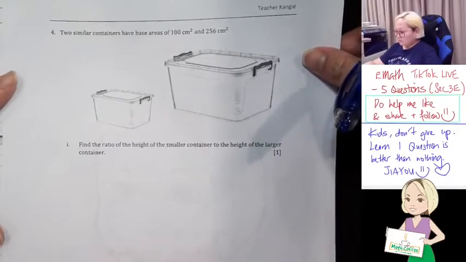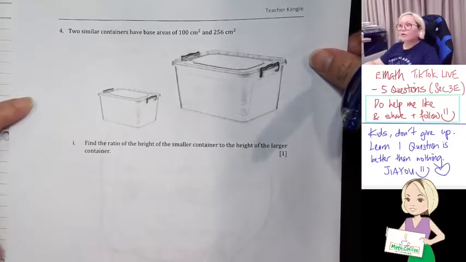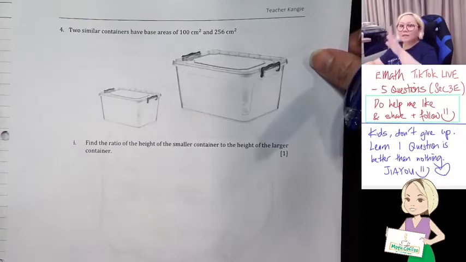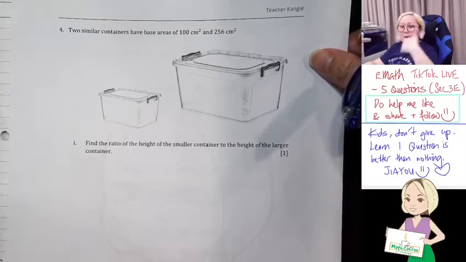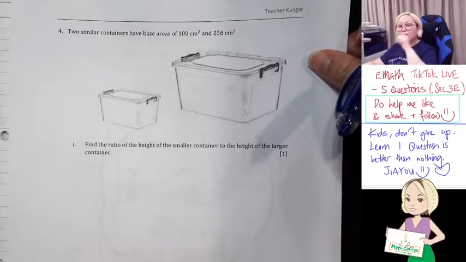Okay, I teach as long as it's Sec 1 to Sec 5, be it normal tech, normal acad or express. I personally, because I'm a full-time math tutor, that is what I teach. But now for this TikTok live, I'm doing 5 questions from a Sec 3 EMath paper.